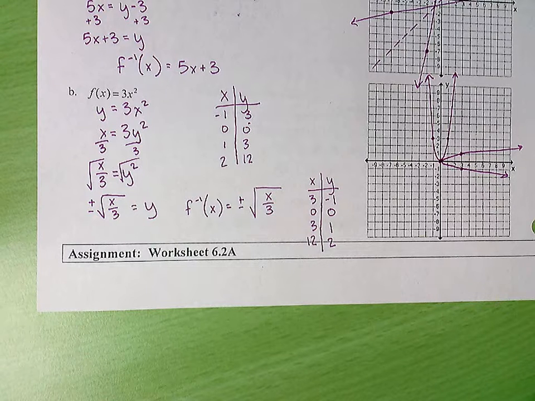Okay, questions? Questions on inverses? Not too bad, right?